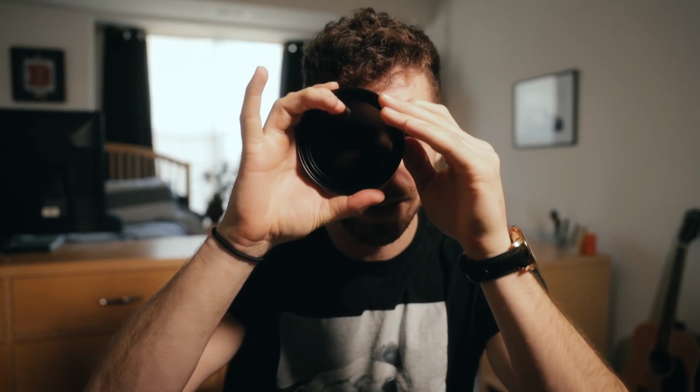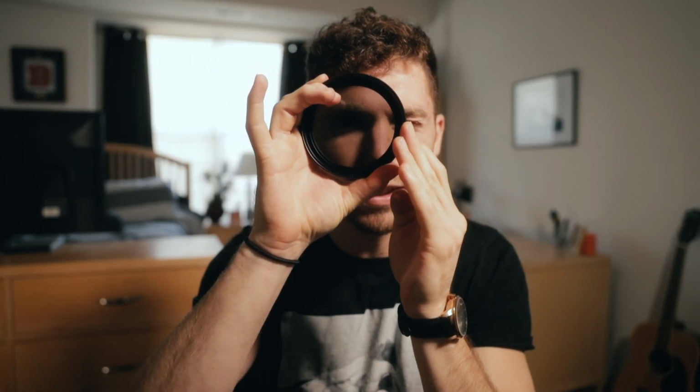Number 5. You're going to want to introduce yourself to a neutral density filter. What is a neutral density filter? This. When I turn this, you can see it goes lighter. The best metaphor for a neutral density filter is it's like sunglasses for your camera lens. You shouldn't be shooting outside in daylight without a neutral density filter.